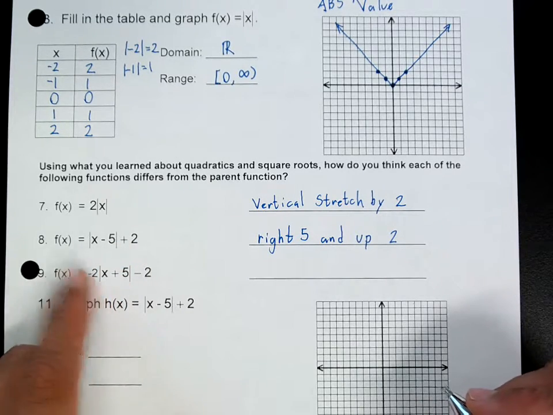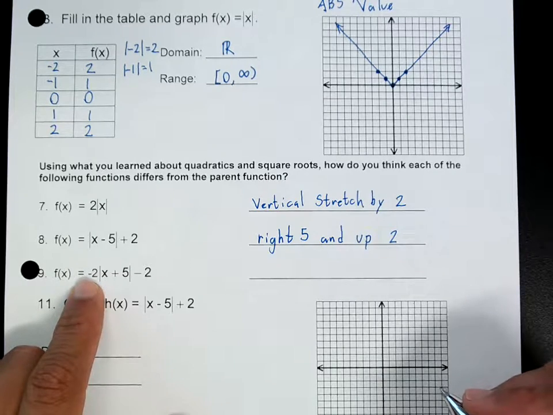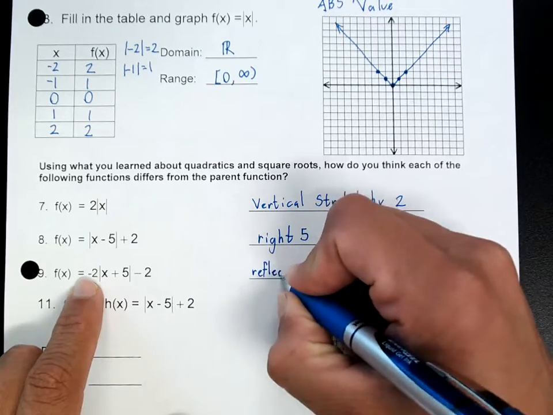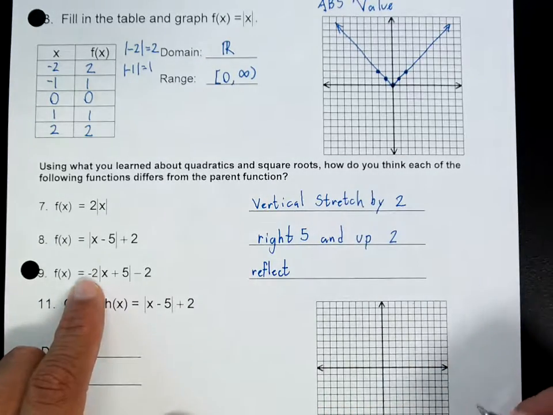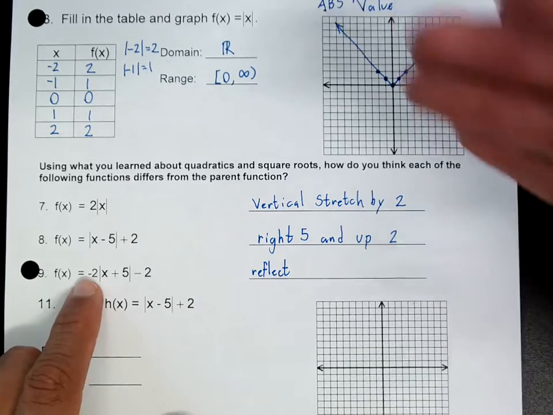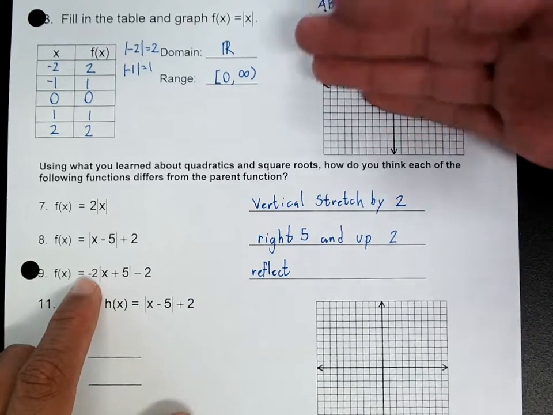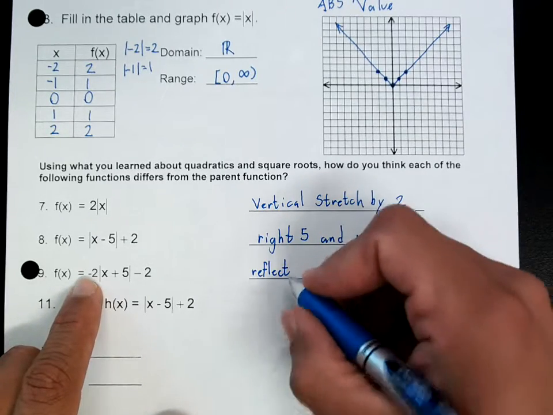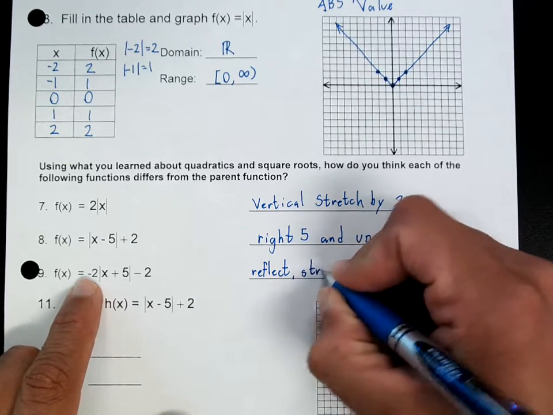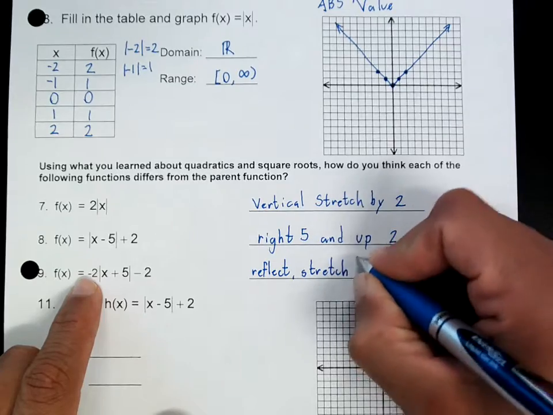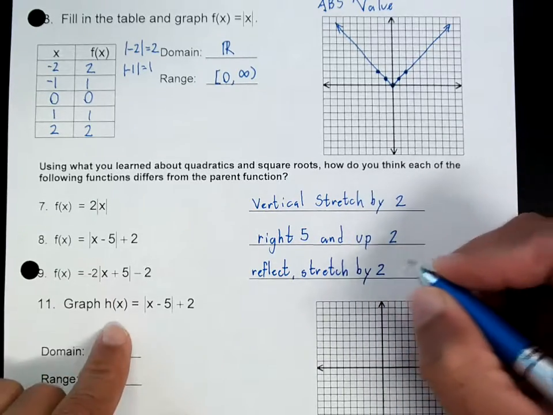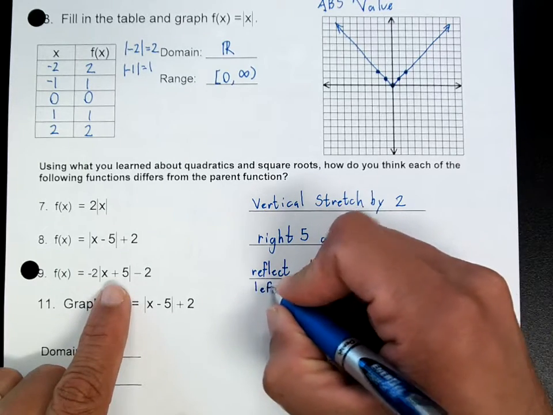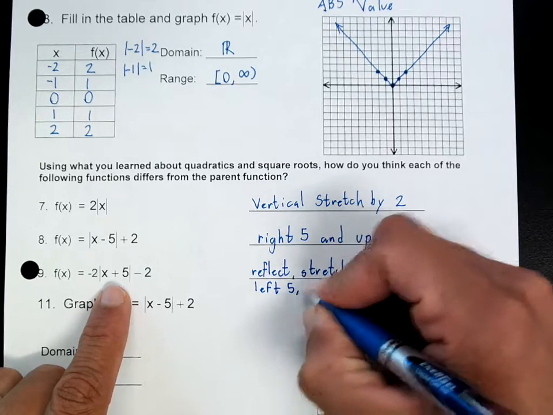Now for this one, what does that negative do to the function? Reflects. So if you have a negative sign in front of your function, that's going to make it reflect over the x-axis. It's almost like flipping your absolute value like this. So this is going to be reflect, stretch by a factor of 2. Just like we said before, this is going to be left 5 instead of right 5. So this is going to be left 5 and down 2.